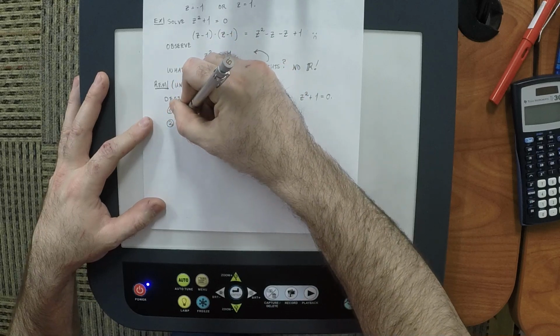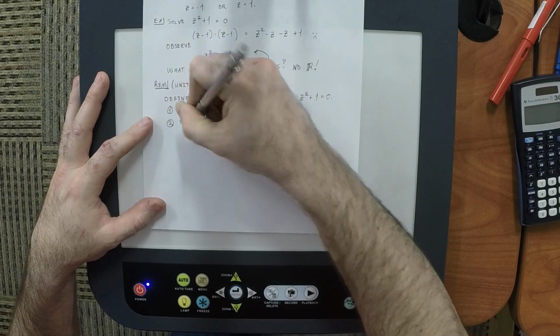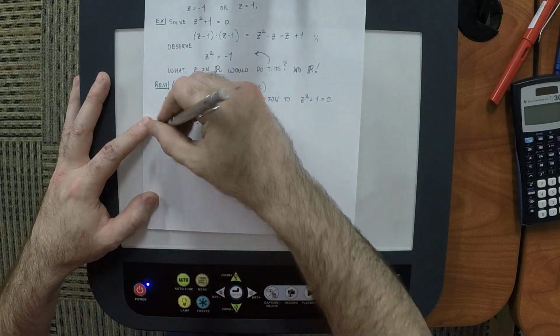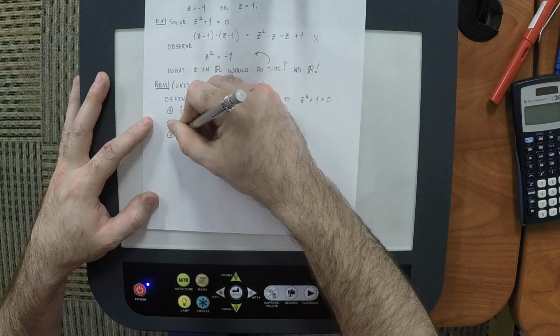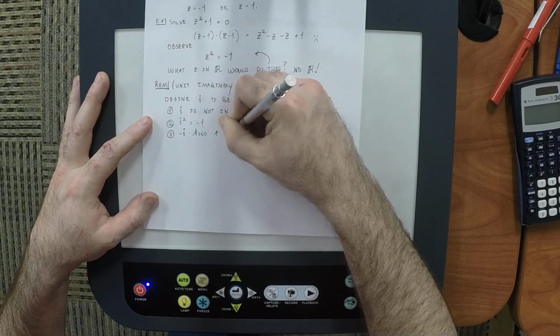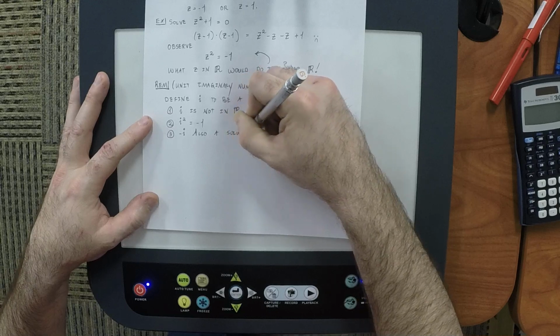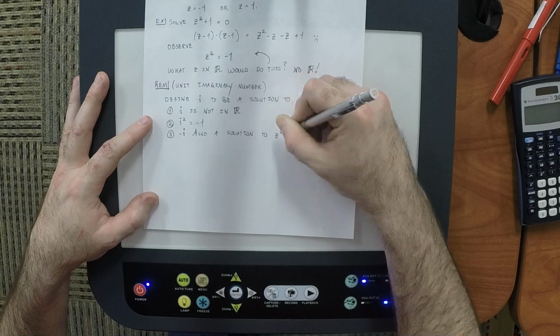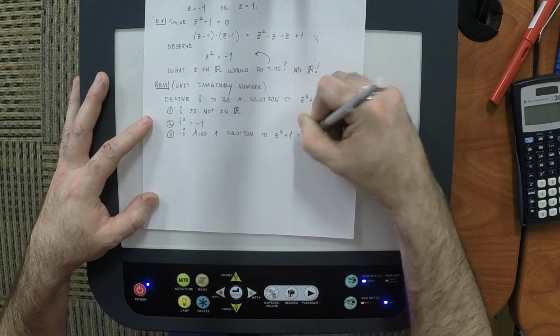Well, it is also true that i squared is -1. And furthermore, negative i is also a solution to z squared plus 1 is equal to 0.